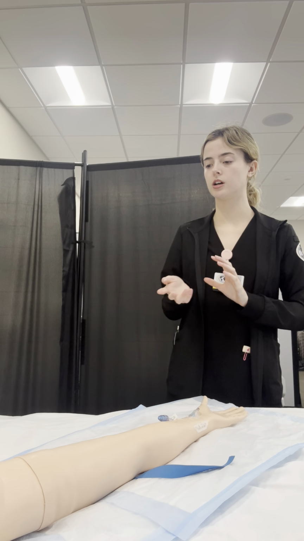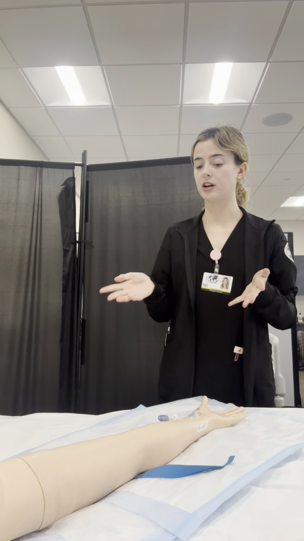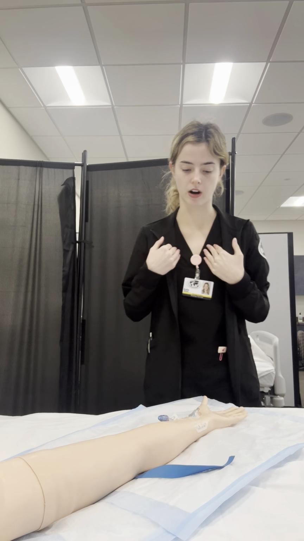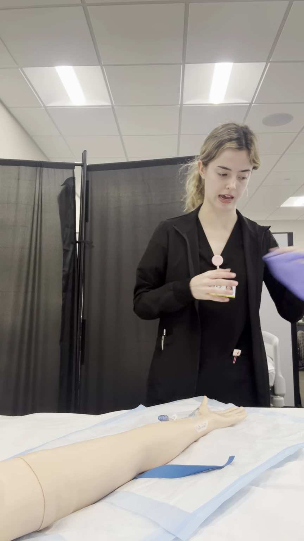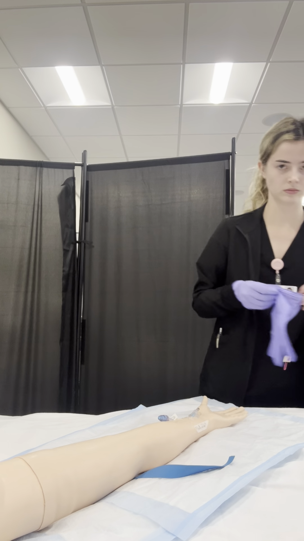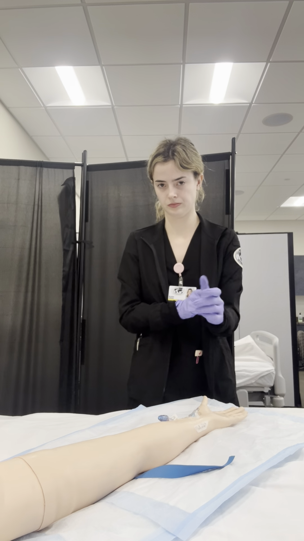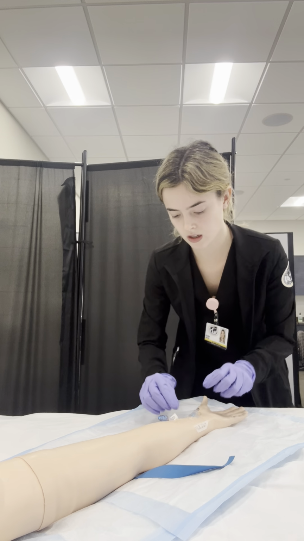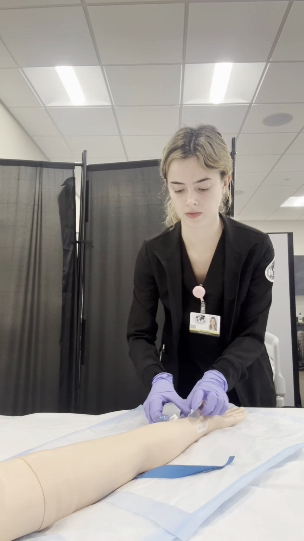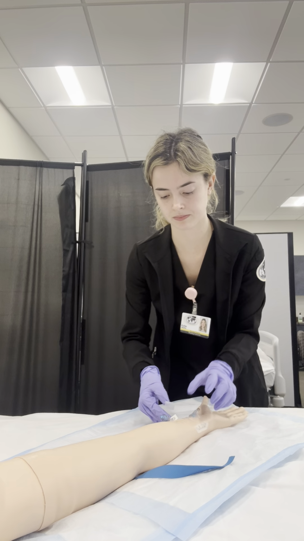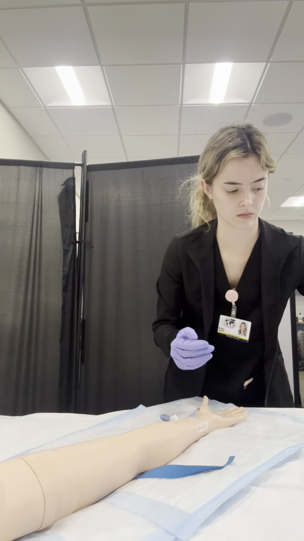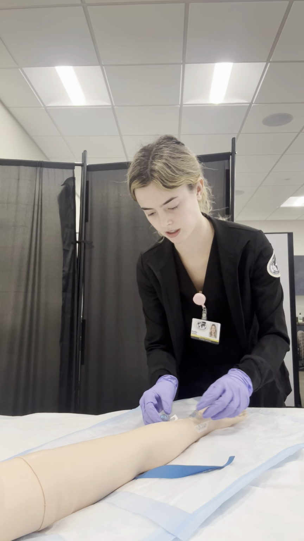So your doctor has ordered to discontinue your IV. So I'm here to take that out for you. Is that all right? Okay. Patient has consented to me discontinuing their IV. So I'm going to go ahead and put on gloves. I am going to remove the tape that's on the extension set. And would have a trash can right next to me as well.